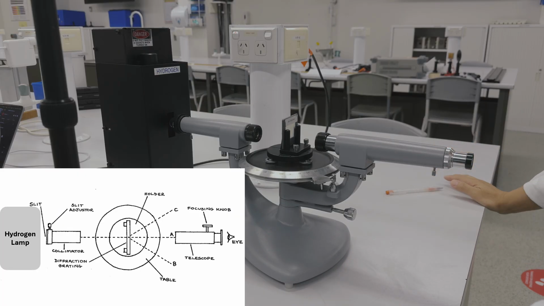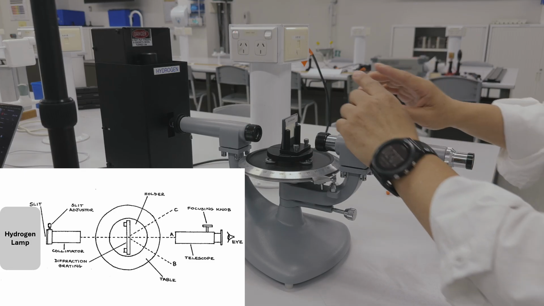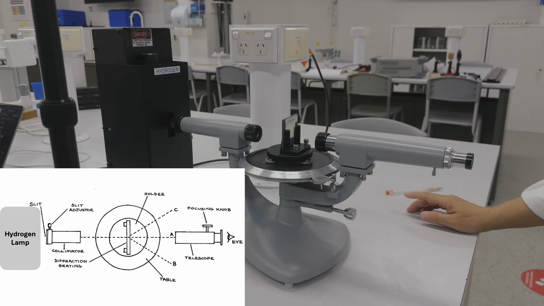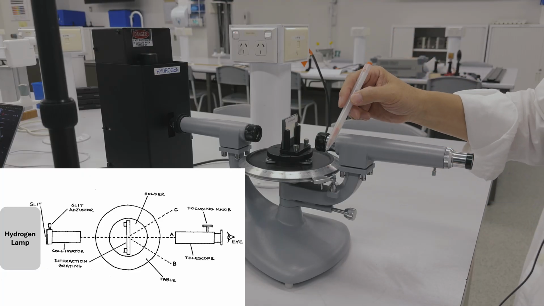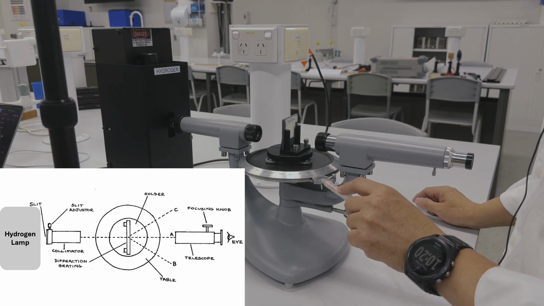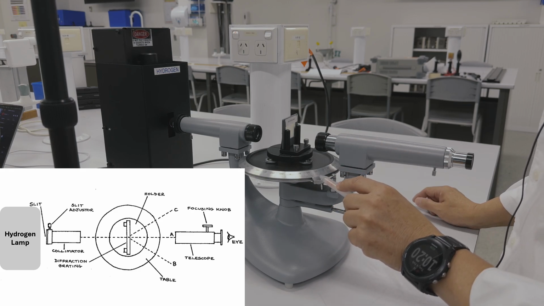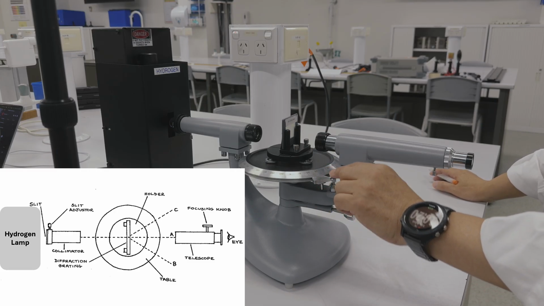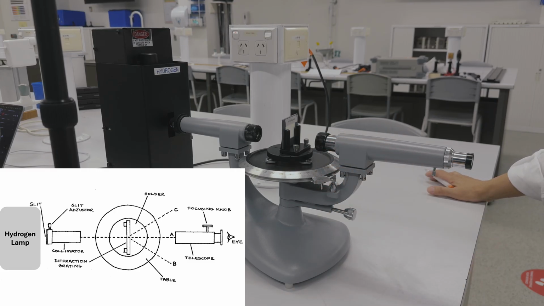Now we start our experiment. First, we make sure the crosshair is put right at the middle of the slit. And now you want to read what the angle is here. I can read from here, the angle is 24.0 degrees. Later, I'm going to show you how to read this with the so-called vernier scale.